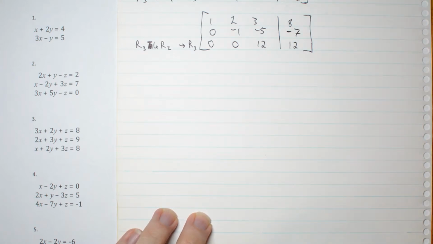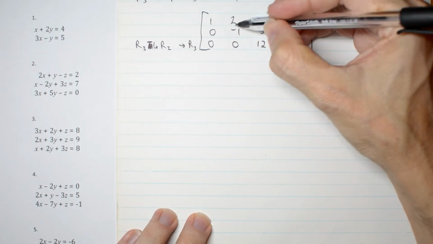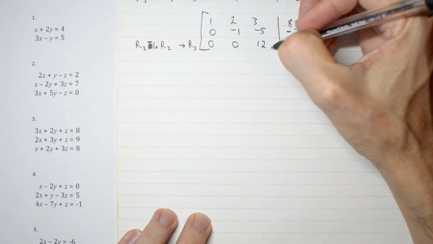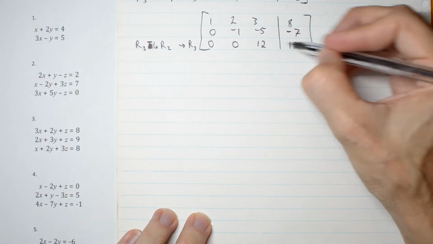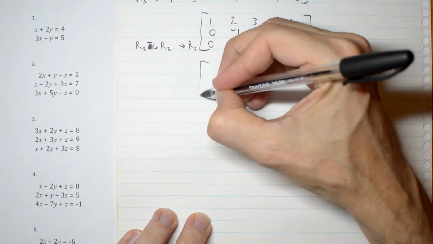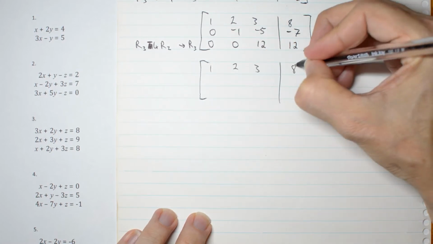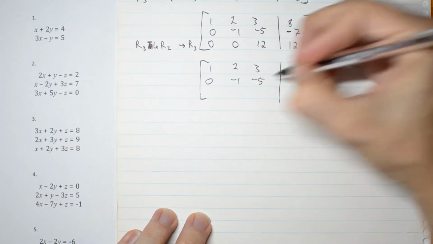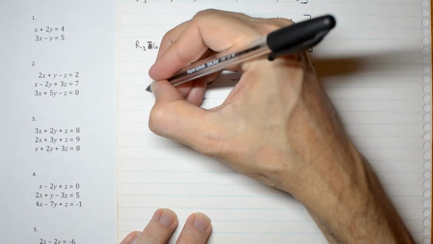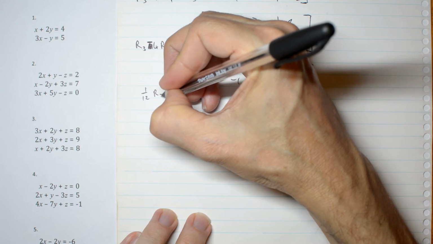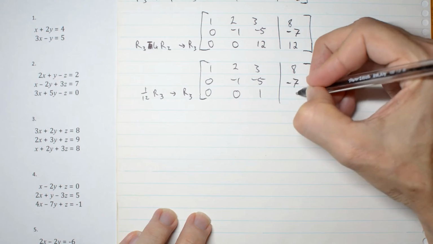To finish solving, I'm going to turn it into reduced row echelon form. I'm going to eliminate everything above the diagonal and turn these numbers into 1. In fact, I'm going to do the opposite way, turn them into 1 and then eliminate. So, this one's easy. Get 1/12 of the third row. Other two rows are not going to change for this step. -1, -5, -7. Now row 3 is going to become 1/12 of row 3. 0, 0, 1, 1.